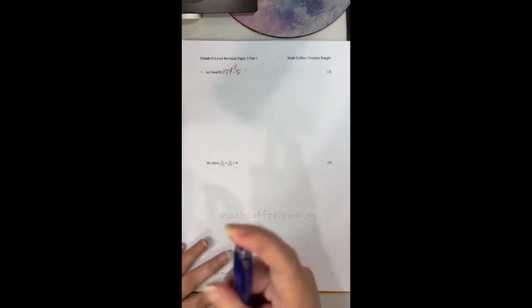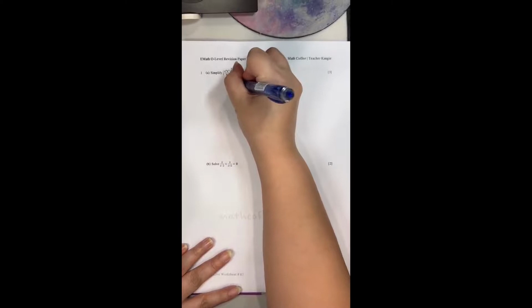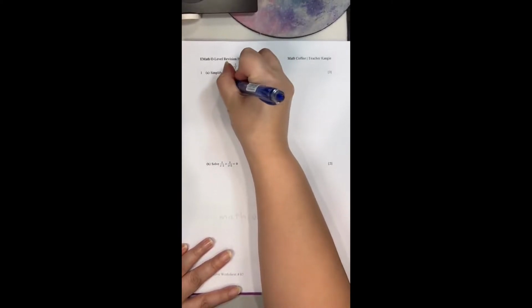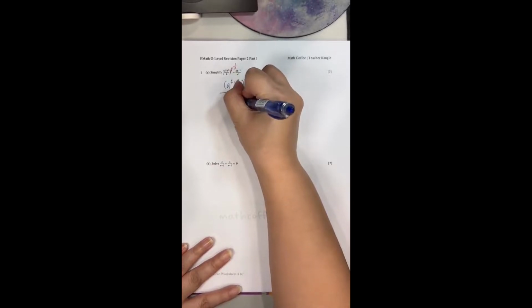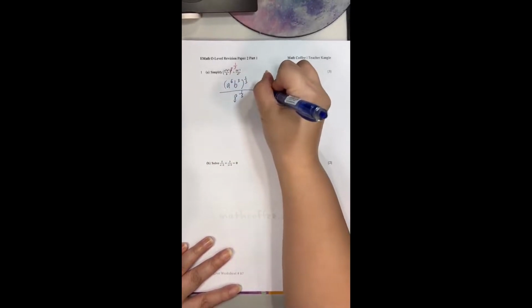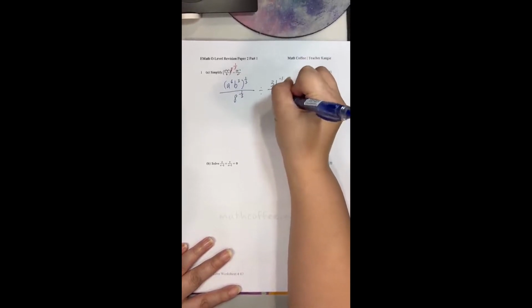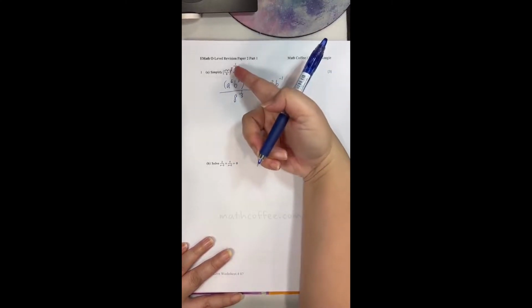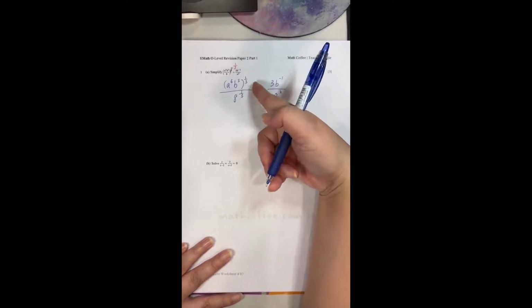Okay, so this is indices. I'm going to write here A. I'm going to write out the question first: (a^6 b^3)^(1/3) over 8^(1/3), divided by (3b^-1 over a^2). I already put the 1/3 to the numerator and the denominator.